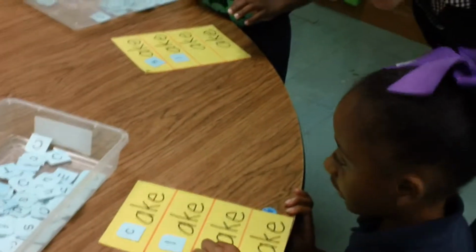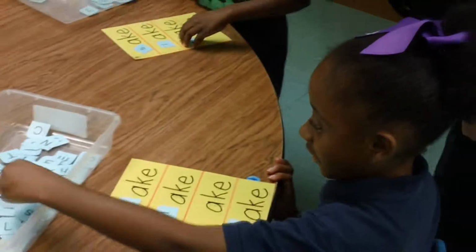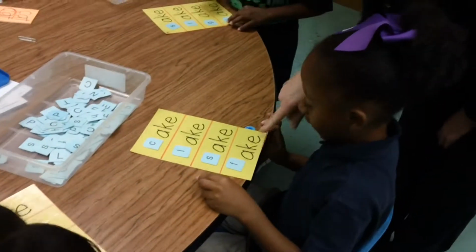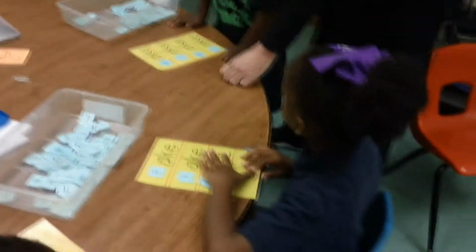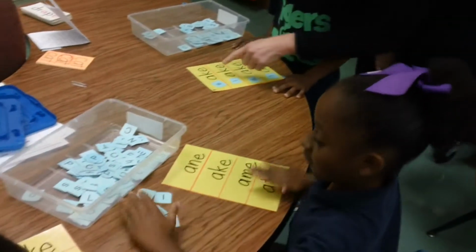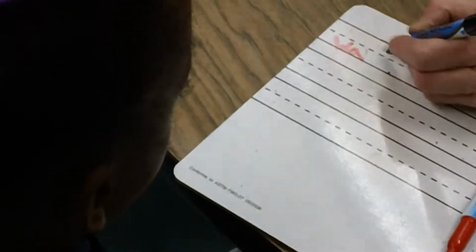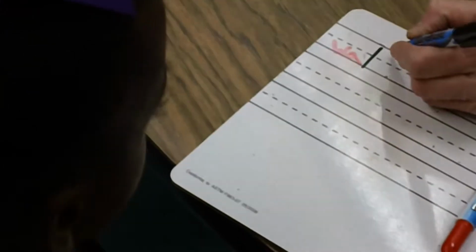Remember, long A is A. It says its name. Okay, what is this word? Take, lake, make. Okay, is make a word? Okay, let's put it down. See? Very good. Very good. Okay. You bet. What is this? Say. Tall letters, the L and the K. Make very good. Nice. Nice. Okay, look here. Let me show you. The L. When it's tall, it goes above that dash line. L and then K. Okay?